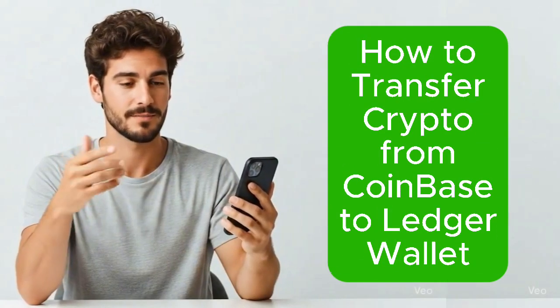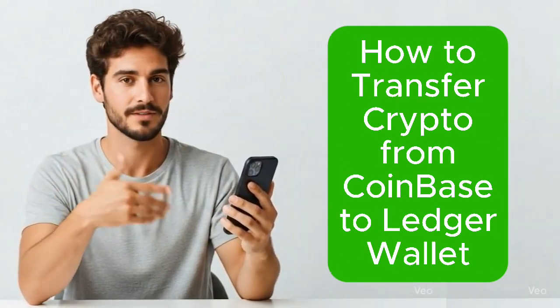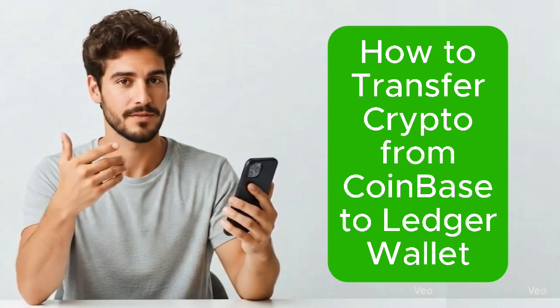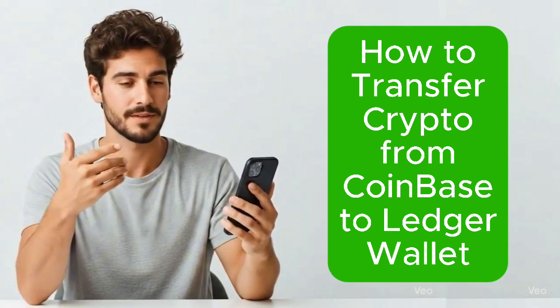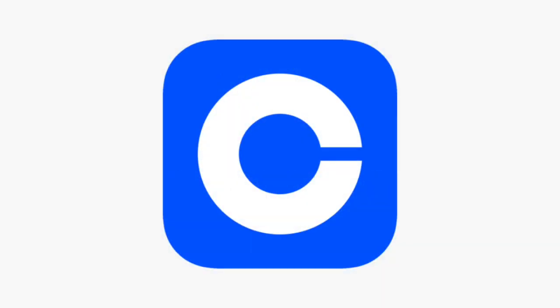I'll guide you through the new process of transferring your crypto from Coinbase to your Ledger wallet, focusing on the new Coinbase Pay shortcut and the critical network selection steps that can save you a fortune in fees.